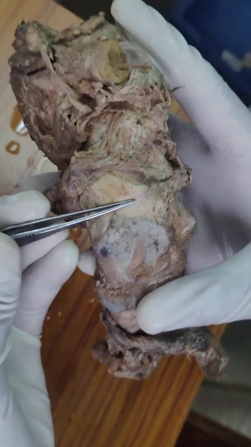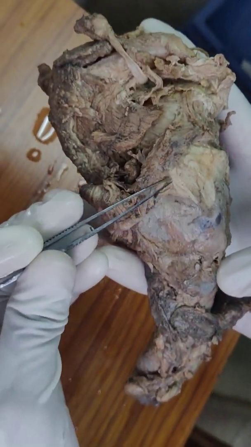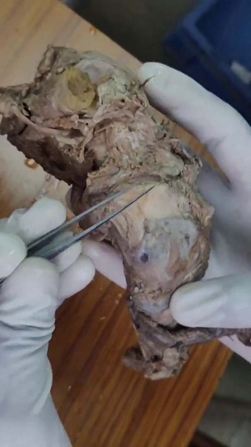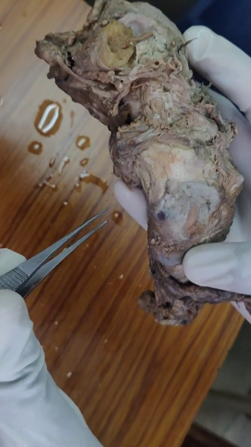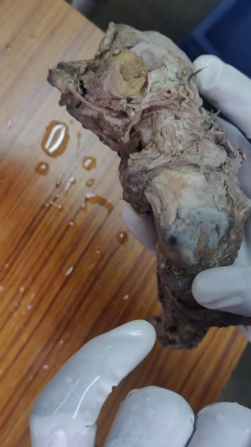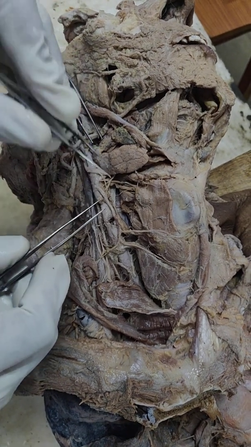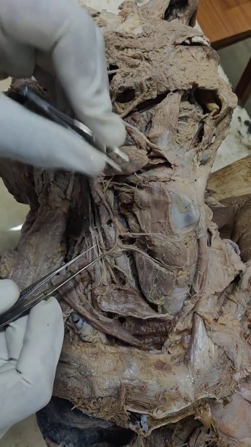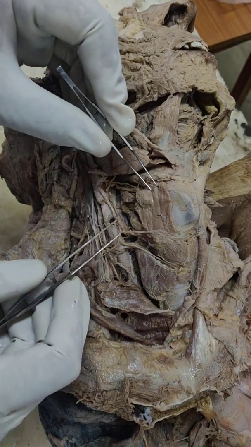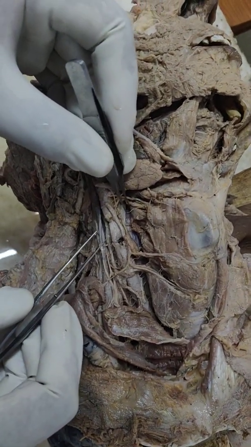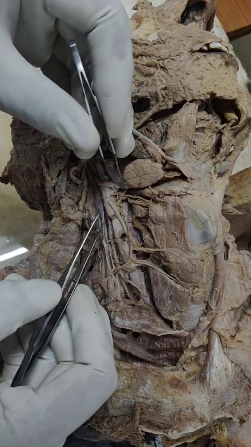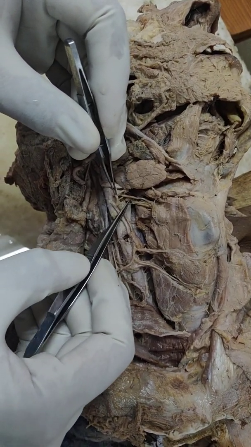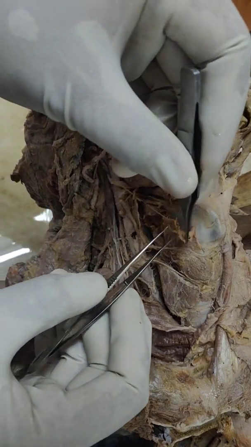This is the thyroid membrane, and it is pierced by the internal laryngeal nerve and superior laryngeal artery. Just below, this is the thyrohyoid muscle, and here you can see the nerve that supplies it. It is a branch of C1.